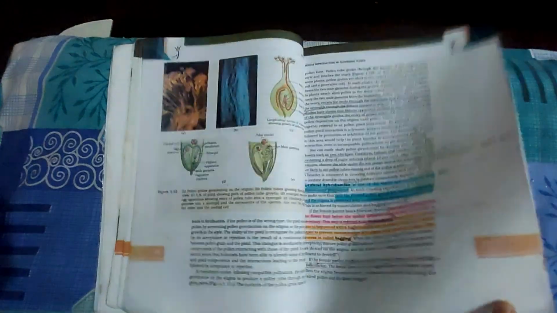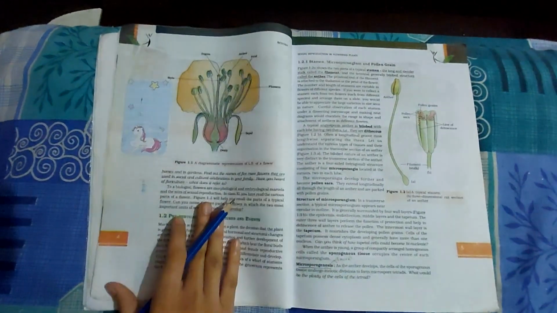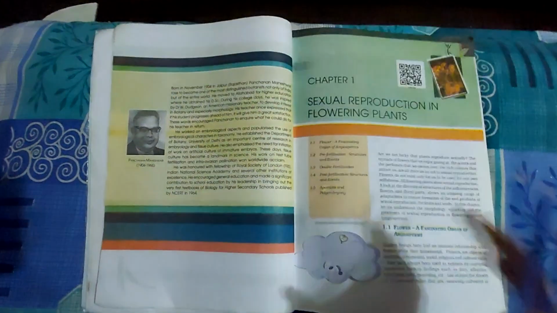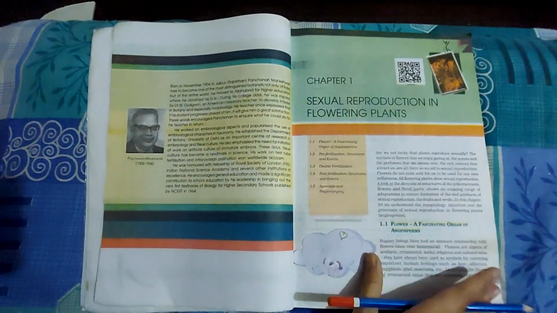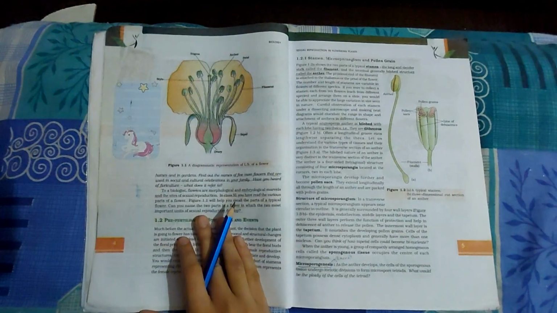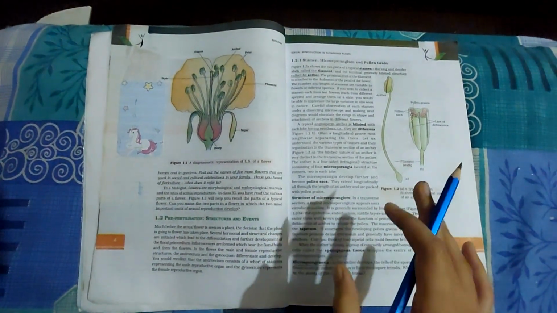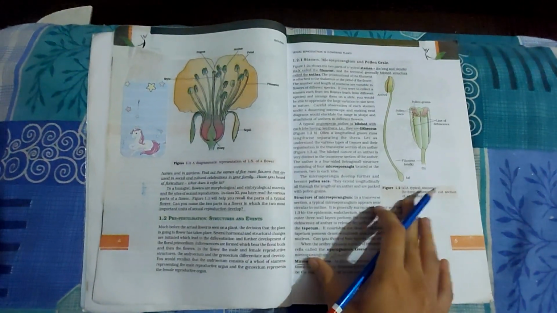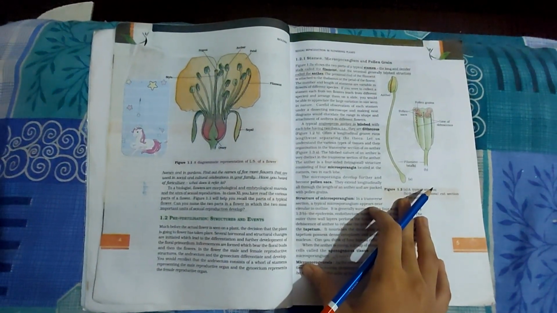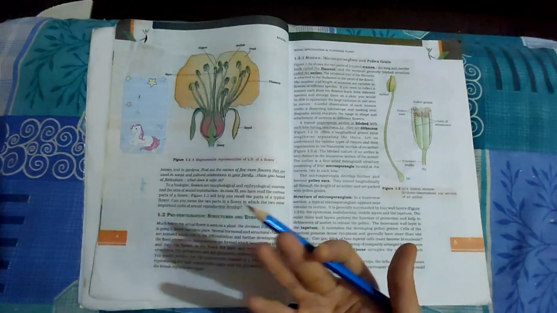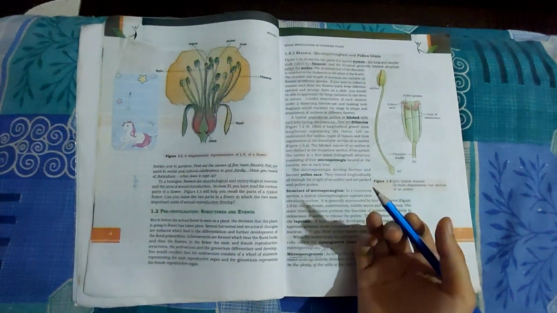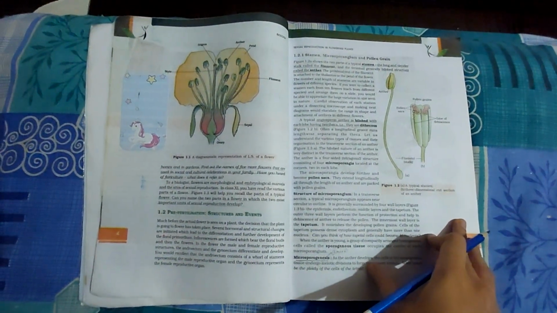Then let us see which are the 2 marks questions. 2 marks questions will be very basic questions. If you are lucky children in 2026, then you will get questions like what is filament, anther, stamen.